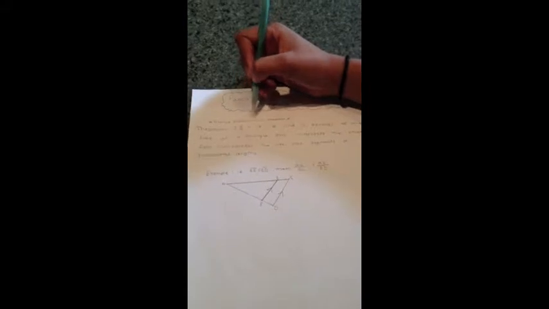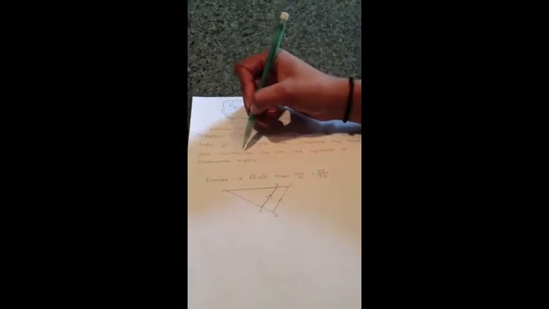Today, we will be talking about parallel lines and proportional parts. Triangle proportionality theorem, Theorem 7.5. If a line is parallel to one side of a triangle and intersects the other sides, then it divides the sides into segments of proportional lengths.